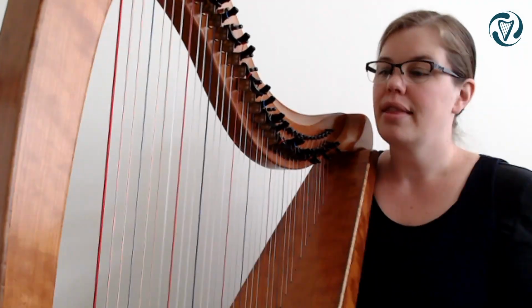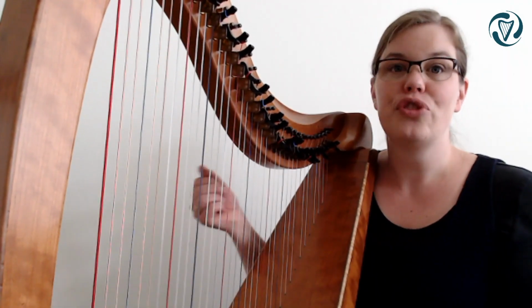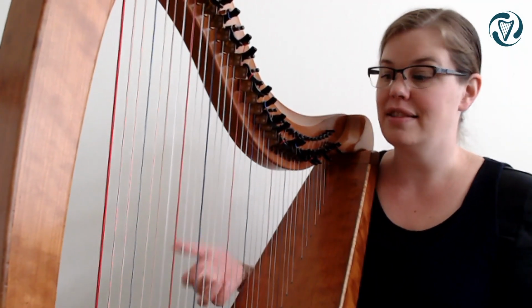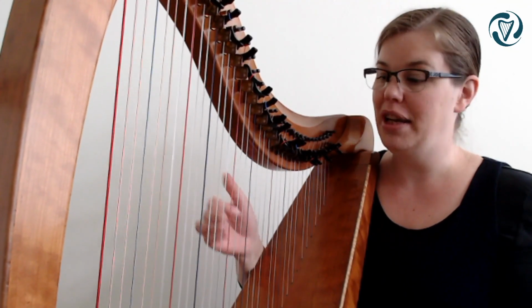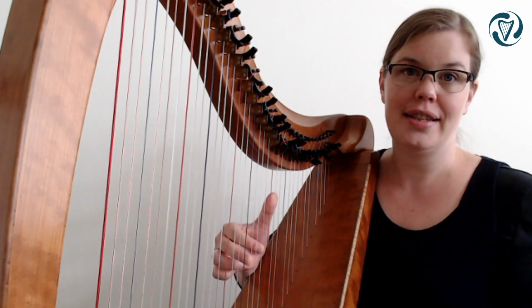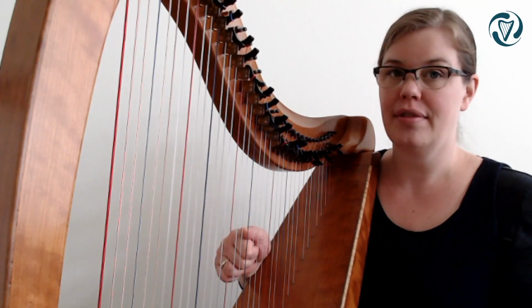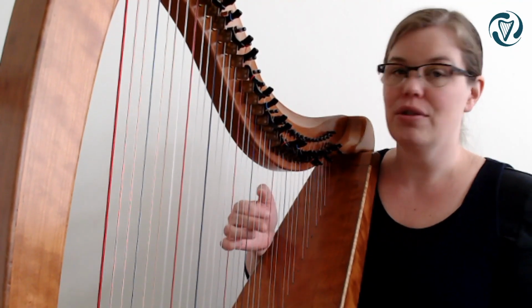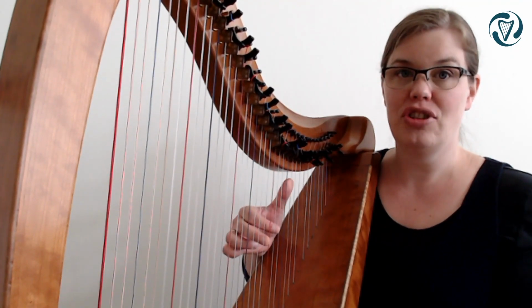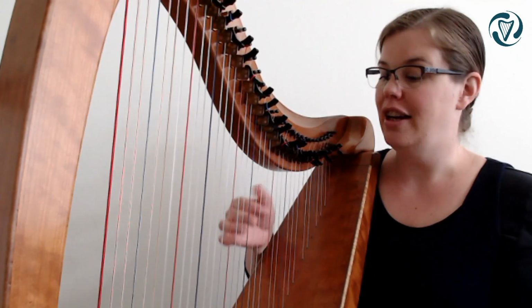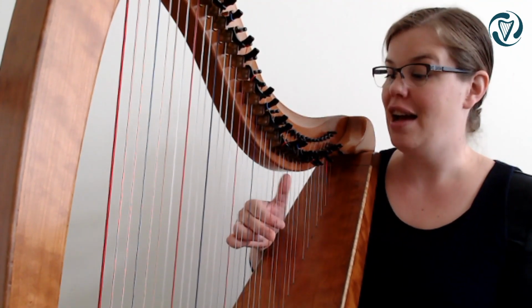Well done. The other thing we did was use the whole chord in the right hand. So a G chord would be G, B, and D. Then a C chord would be C, E, and G. A D chord would be D, F sharp, A.